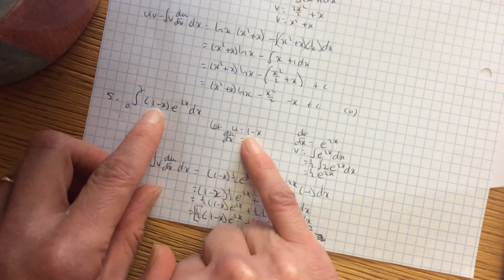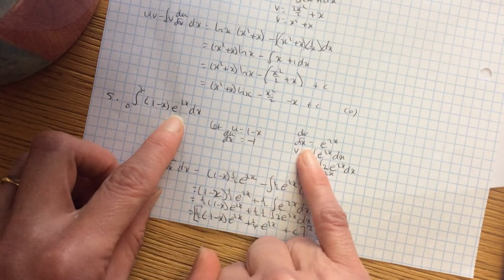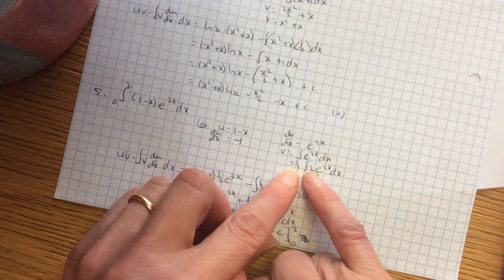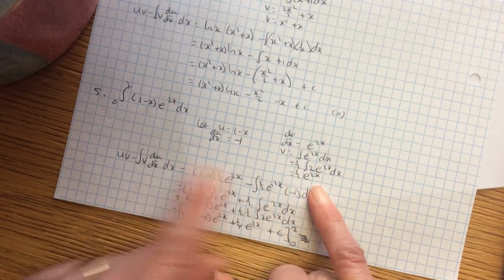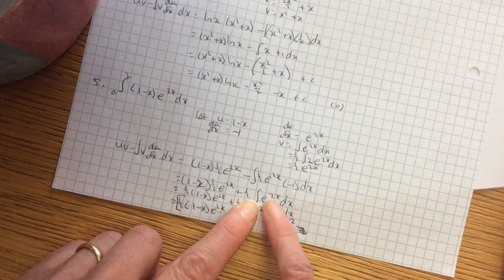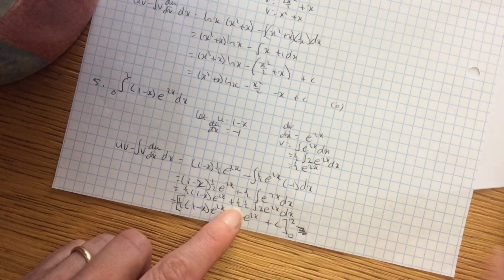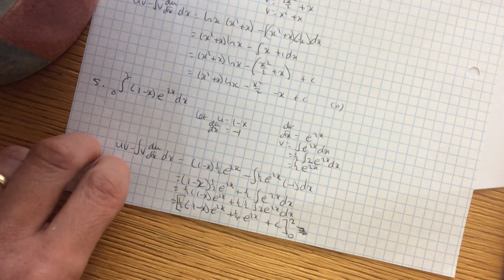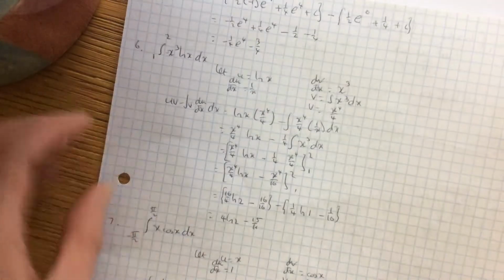Number 5, exact value, so you can't use your calculators. u is the easier one, differentiate it, dv by dx. Put your integral signs in, the derivative is a 2, balance it outside, plug your numbers in, tidy up your integral. You must have the derivative of 2 in front, balance it with a half outside. You can put your plus c in or leave it out, it doesn't matter. Then you sub in 2, sub in 0, and subtract them.